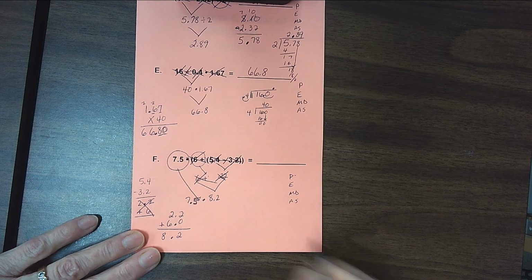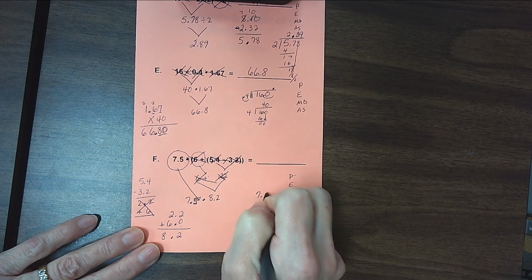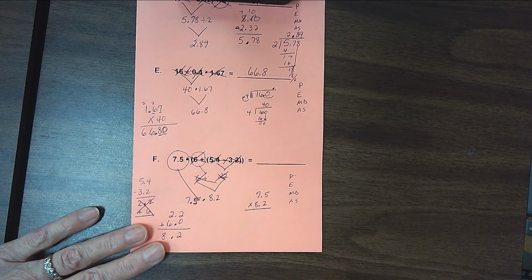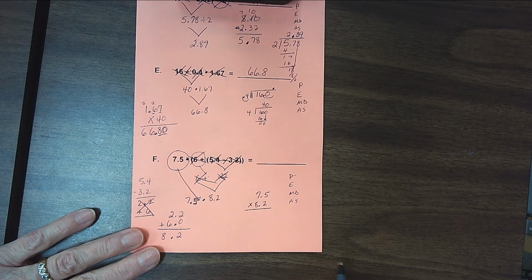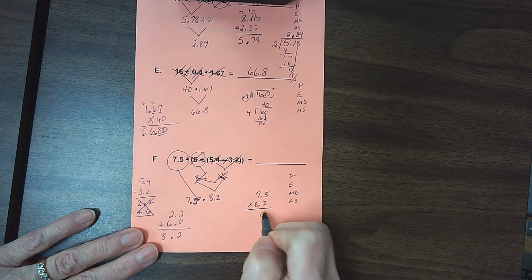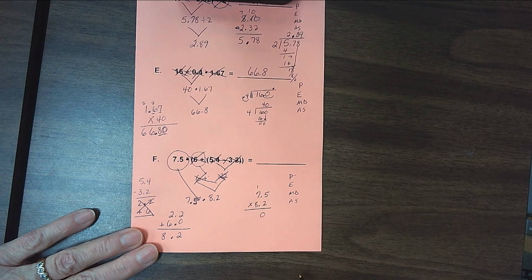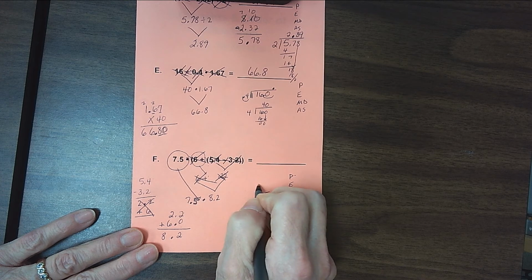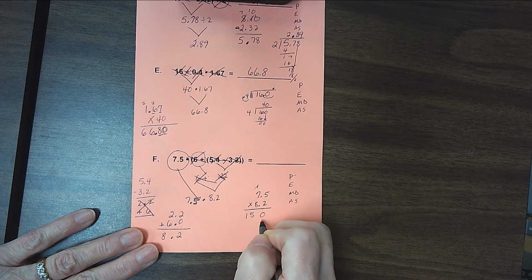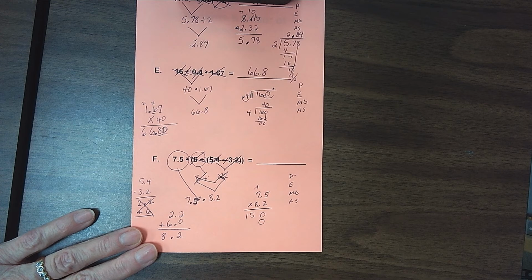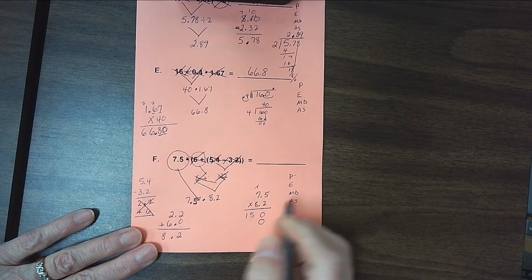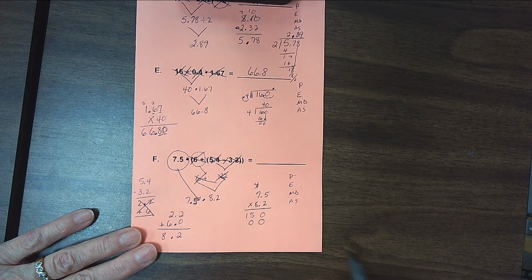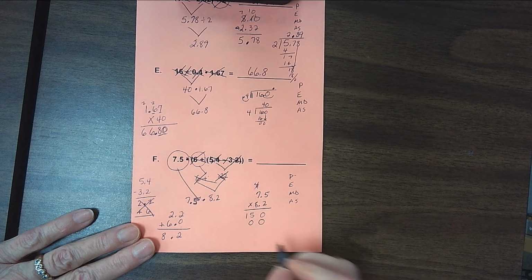So we are going to multiply 7.5 times 8.2. So 7 5/10 times 8 2/10. I don't care about those decimals right now. I'm treating this like it's 75 times 82. 2 times 5 is 10. Put down the 0, carry my 1. 2 times 7 is 14, plus 1 is 15. Moving over a digit, so I add a 0 down here before I start my multiplication. 8 times 5 is 40, put down a 0, carry my 4. 8 times 7 is 56, and 4 more is 60.